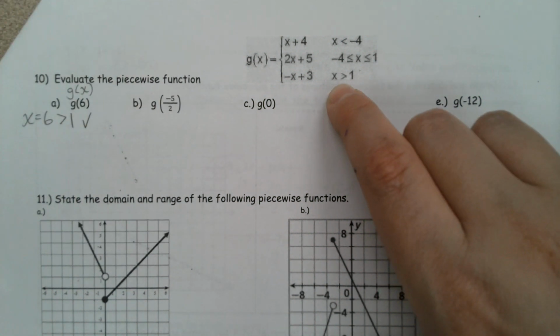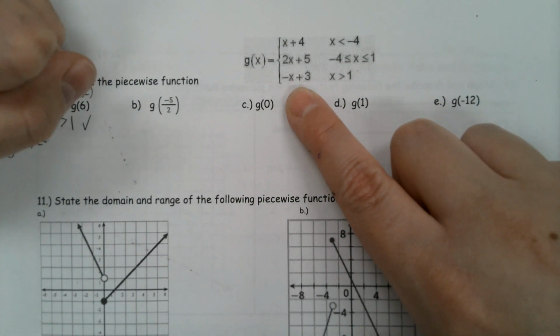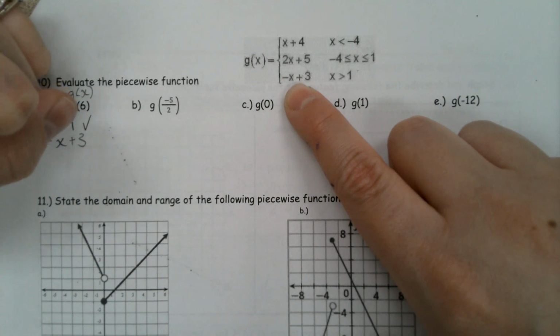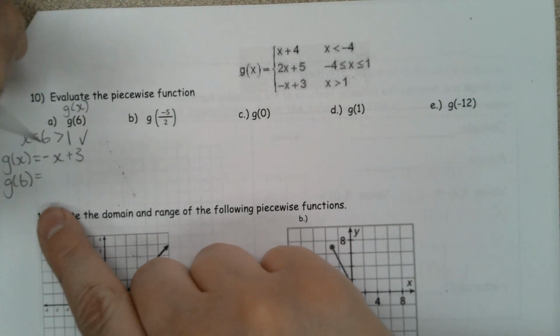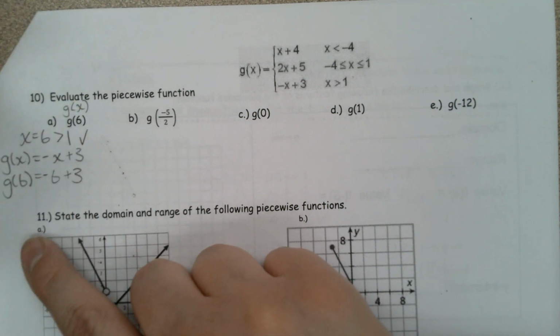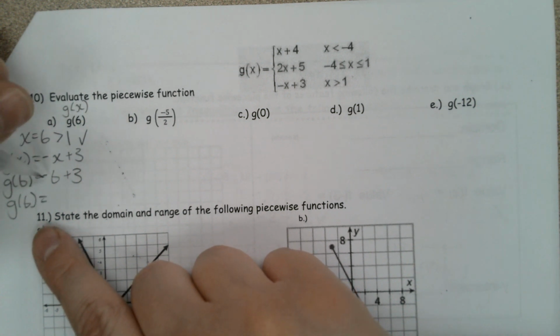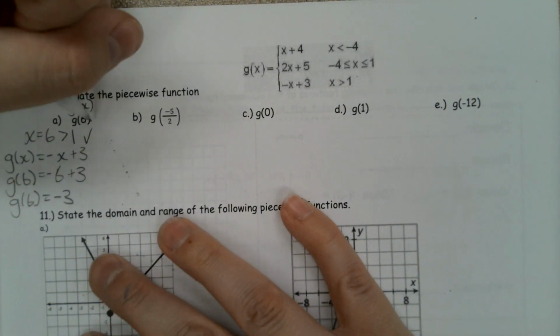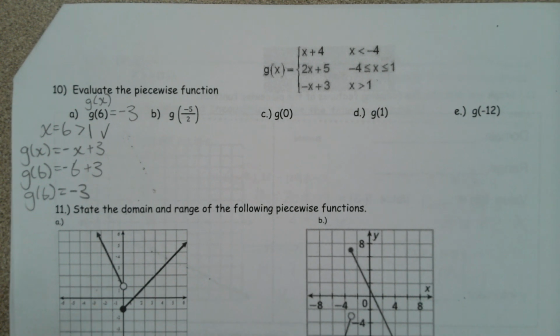That's where it belongs. So we're going to use g of x equals negative x plus 3. G of 6, so we're going to plug it in now, equals negative 6 plus 3. G of 6 equals negative 6 plus 3, which is negative 3. And if you want, you can put your final answer up top here so that it's separate from the work. All right. B, g of negative 5 halves.